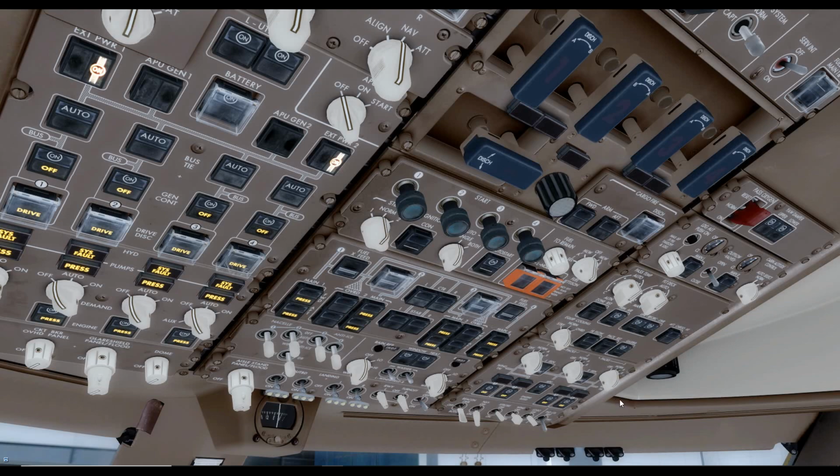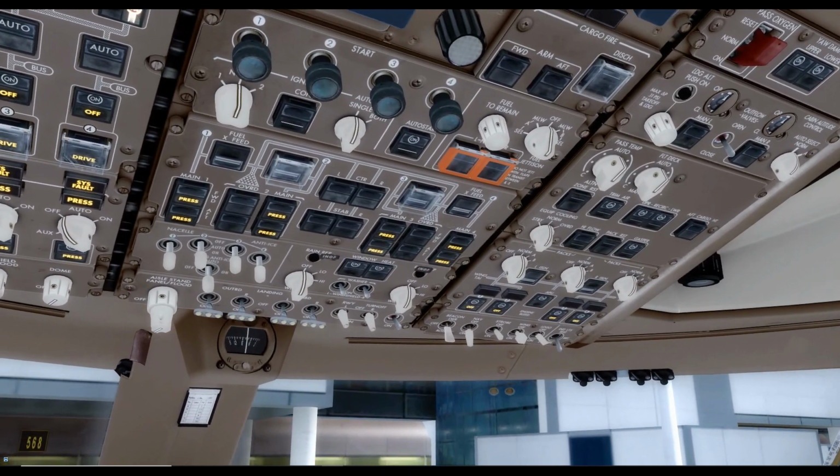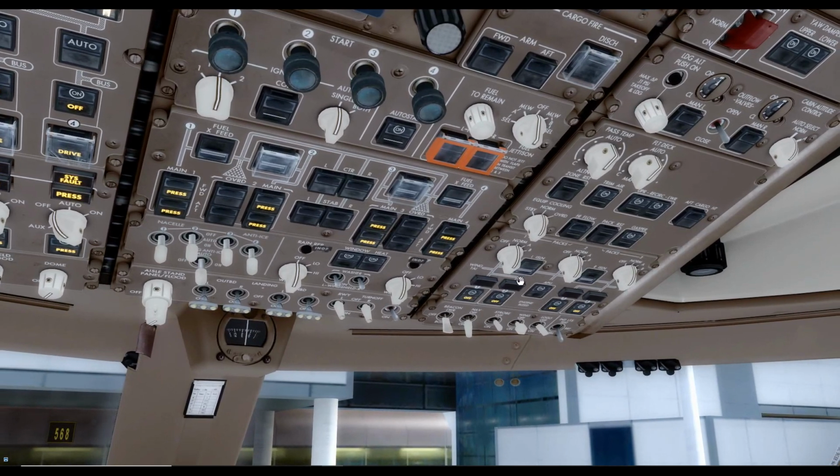Just going to move again so you can get a better view of the panel itself. The isolation switches we always have on and the valve lights extinguished, and all of the bleed selectors are left in the on position so that when the APU and eventually the engines come online, they will automatically provide bleed air for the air conditioning, and also making sure that the system fault lights are extinguished.